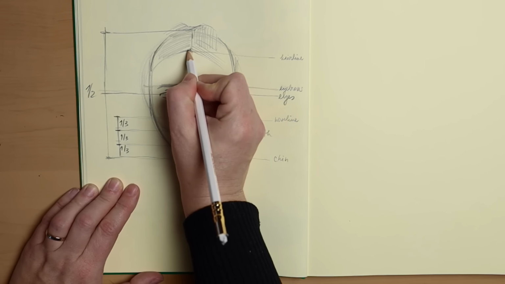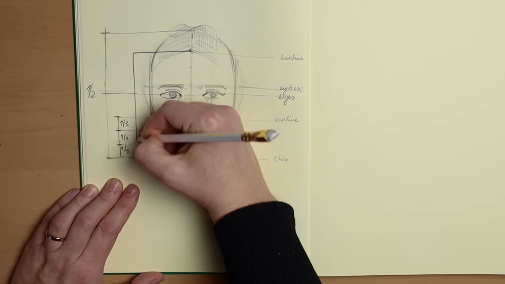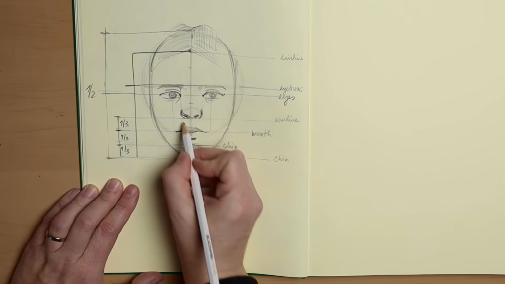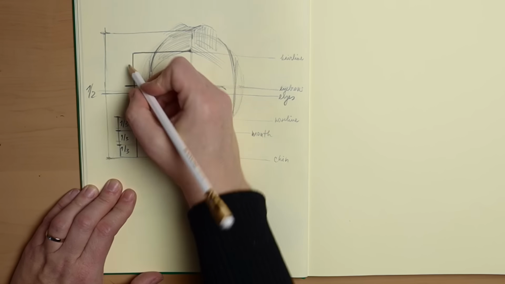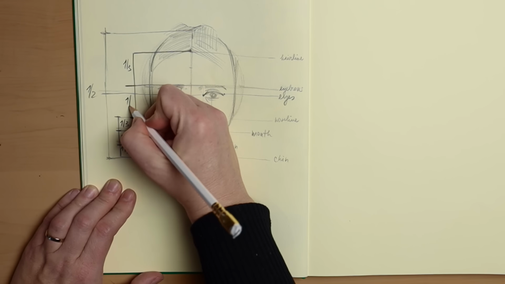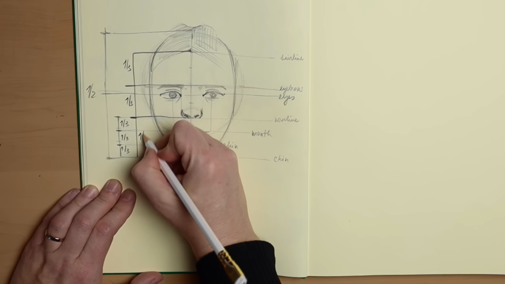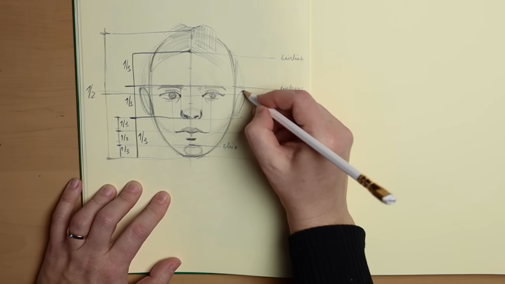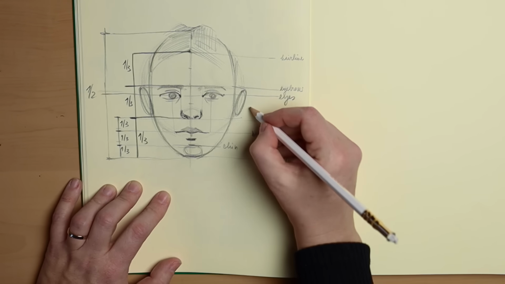So to quickly recap, remember important thirds of the face. First third is from the hairline to eyebrows, second third from eyebrows to the bottom of the nose, and third from the bottom of the nose to the chin. Ears fit neatly into the middle third, lining up with the eyebrows and bottom of the nose.